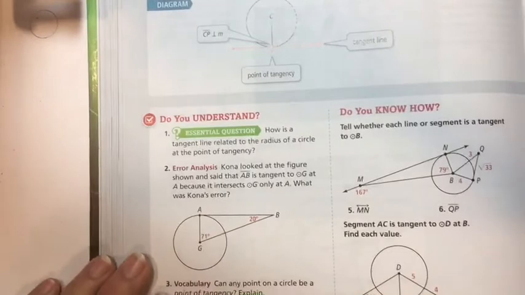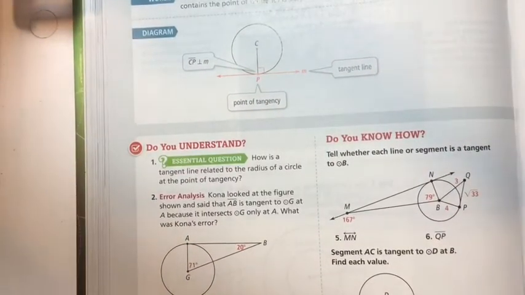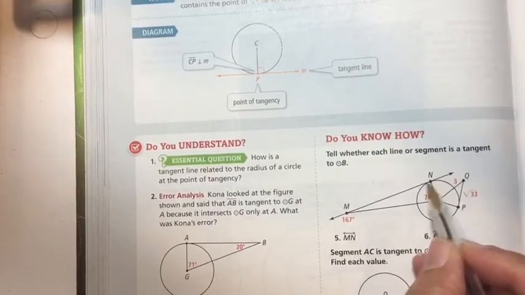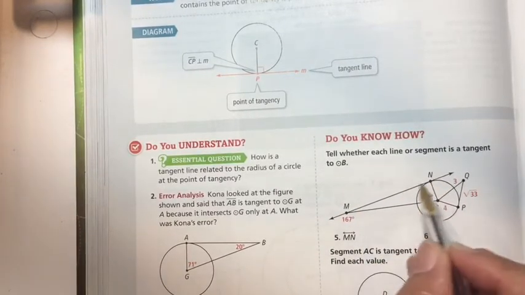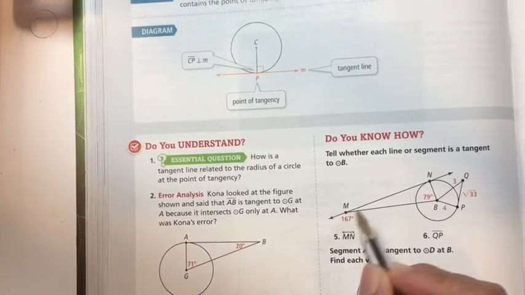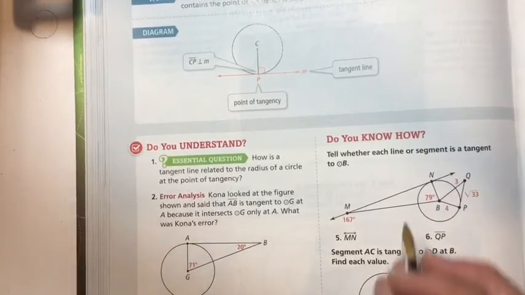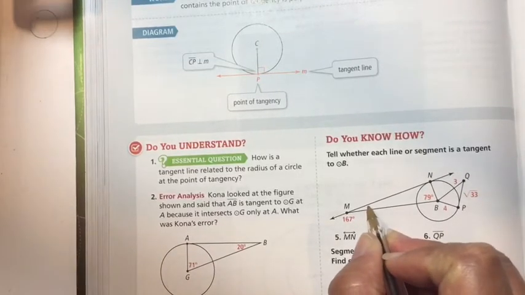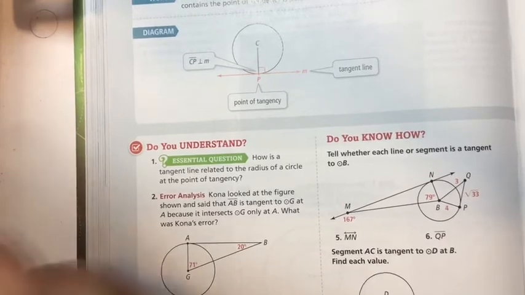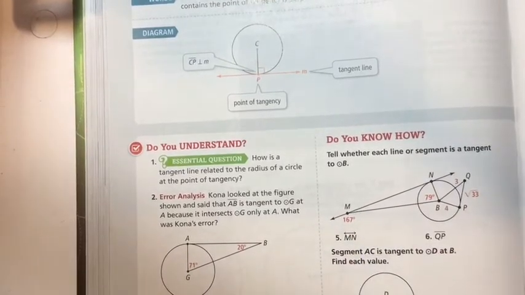Okay, so for the beginning ones, to tell whether they are tangent, you have to find out if you have a right angle at the point of tangency. So in order for MN to be tangent, this has to be a 90-degree angle. Now you needed to recall that this is a linear pair, which is 180 degrees. So you're going to remove 167, and that's going to make this angle 13. And 13 and 79 is 92, so there's no way that can be 90. So number 5 was no.